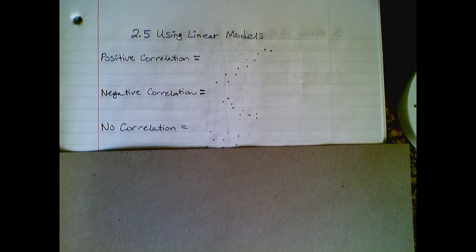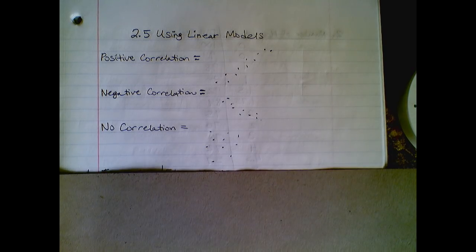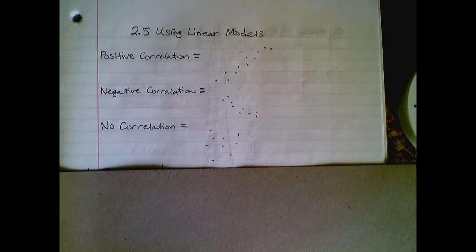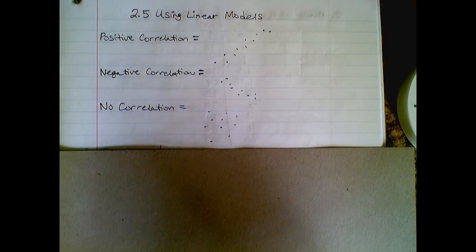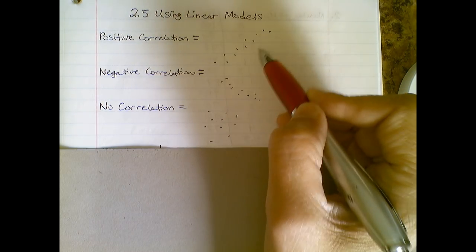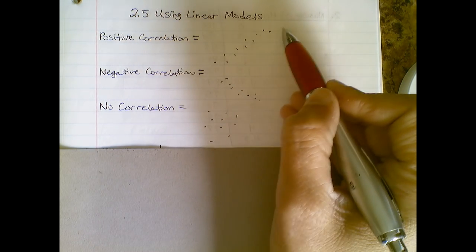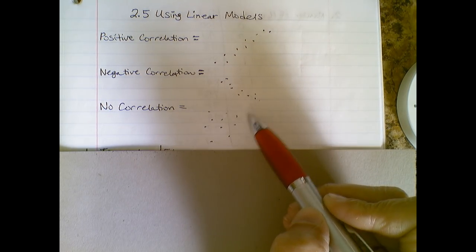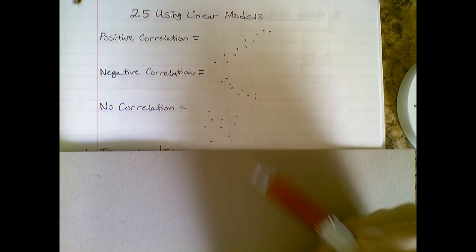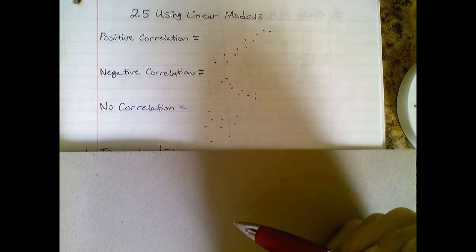So to start off with, we're going to talk about three different types of correlation. There's a positive correlation, a negative correlation, and no correlation. A positive correlation looks like these scatter plots over here, that overall from left to right, they are increasing. Negative correlation overall left to right, they are decreasing, and no correlation is when they're all scattered and we can't tell whether it is positive or negative. The two variables are not related at all.